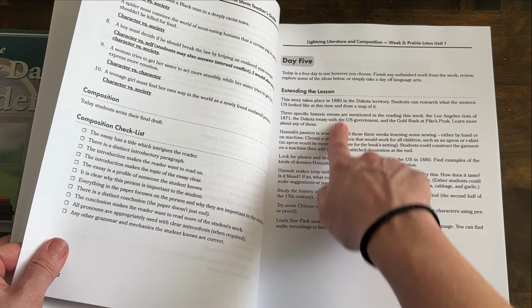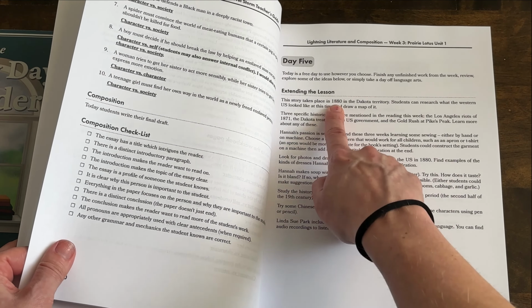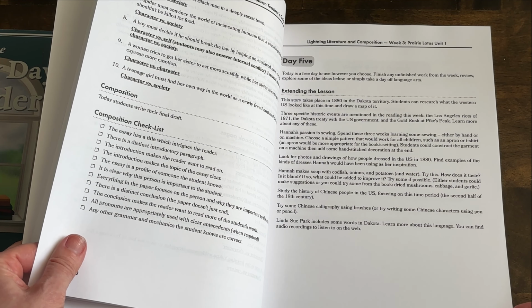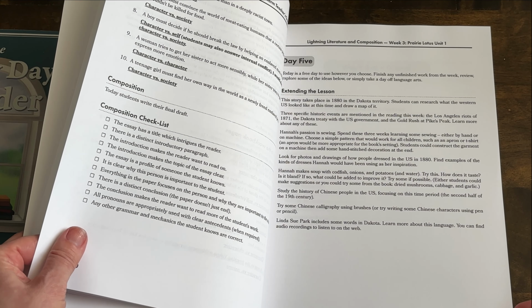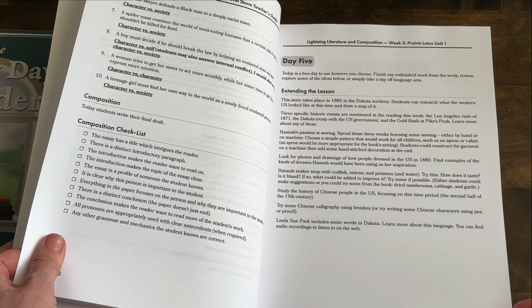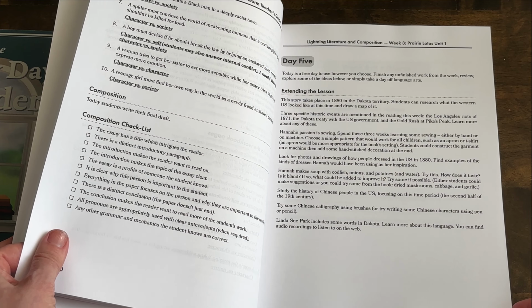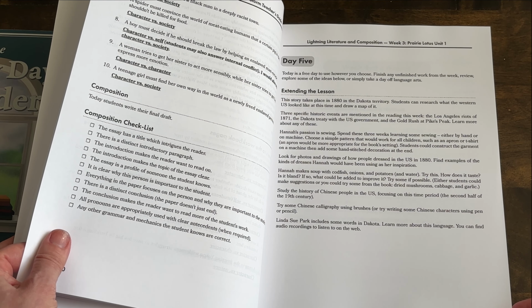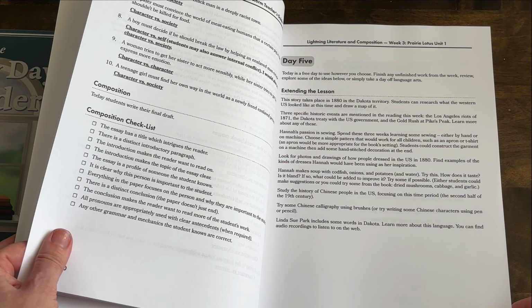Here's where they're extending the lesson. The story takes place in 1880 in the Dakota Territory. Students can research what the Western U.S. looked like at this time, draw a map of it. There are specific historic events that are mentioned in the reading this week: the Los Angeles riots of 1871, the Dakota Treaty with the U.S. government, and the Gold Rush at Pikes Peak.